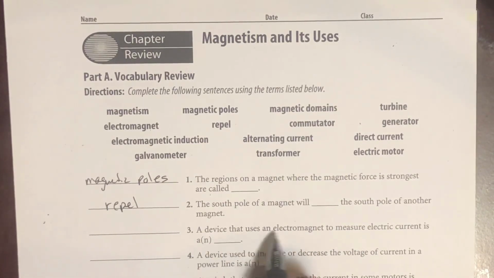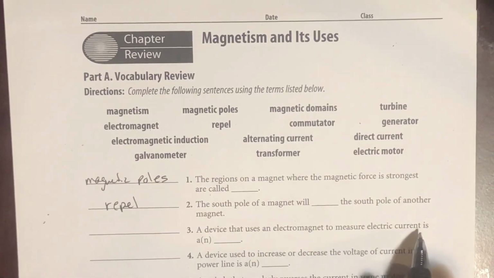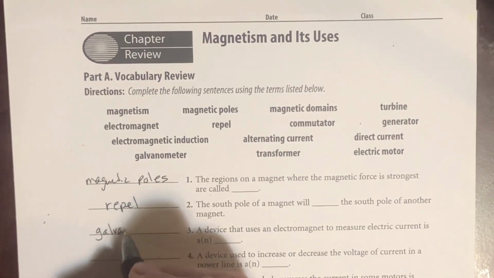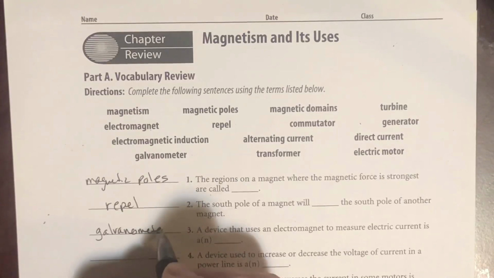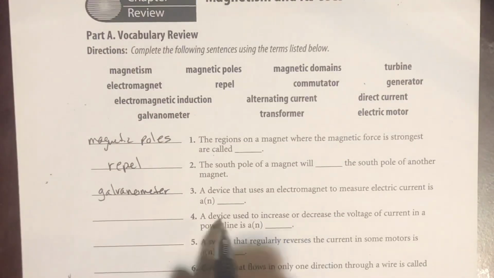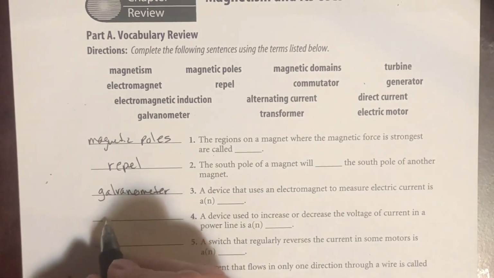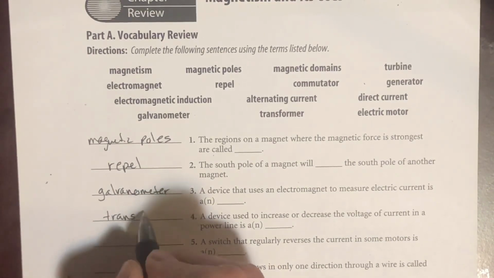A device that uses an electromagnet to measure electric current is a galvanometer. A device used to increase or decrease the voltage of a current in a power line is a transformer.